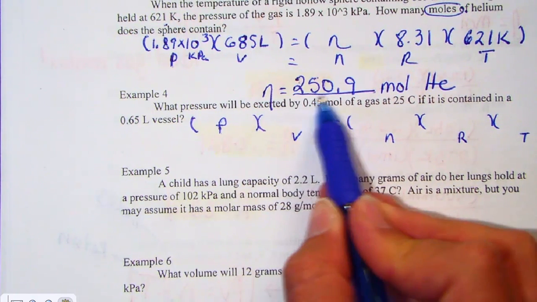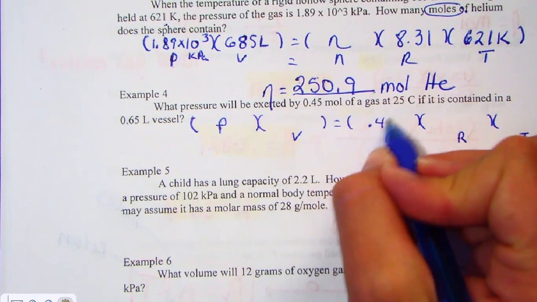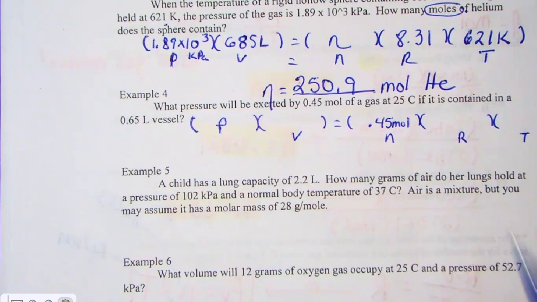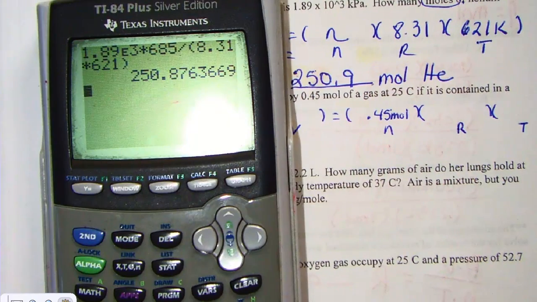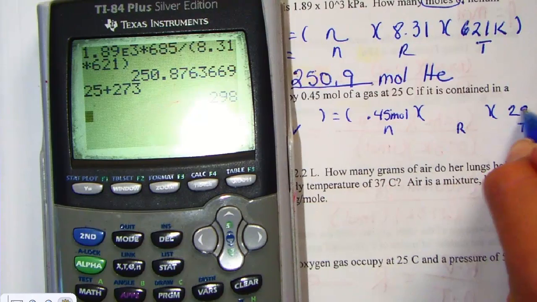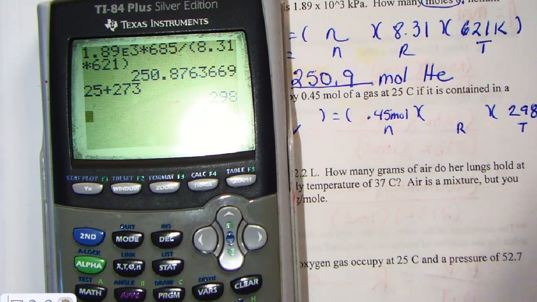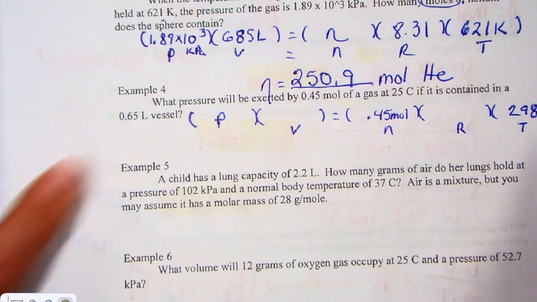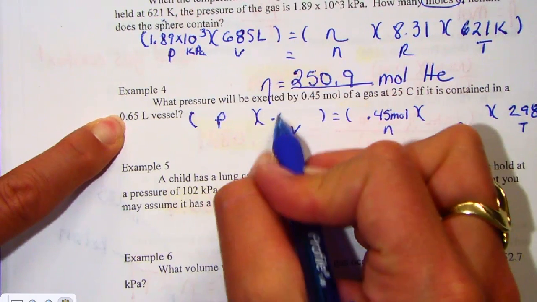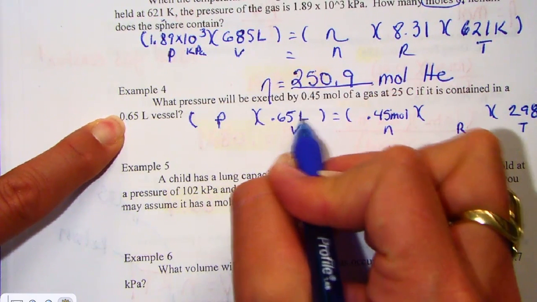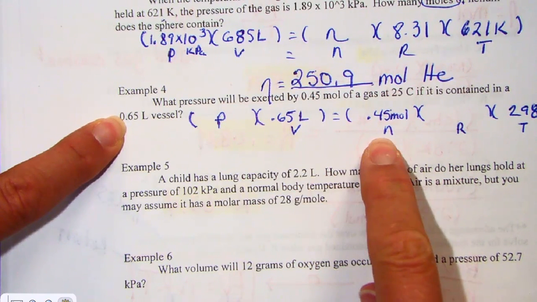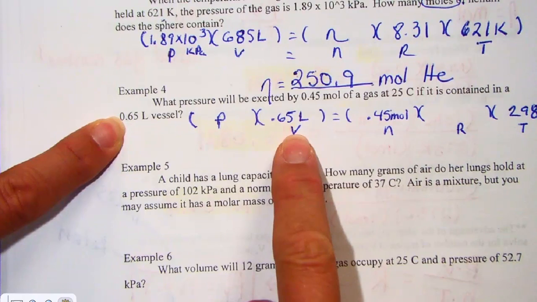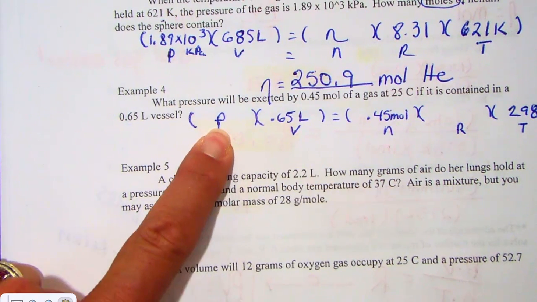The number of moles, 0.45. The temperature of 25 Celsius is 298 Kelvin. The volume is given as 0.65 liters. And those are the values we have. We have n, we have T, and we have V. We're being asked to solve for pressure.